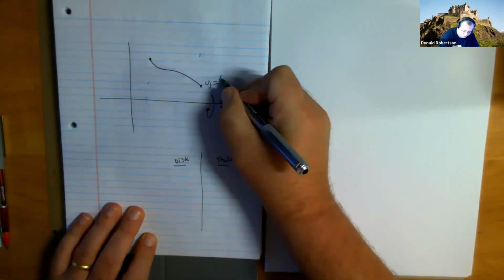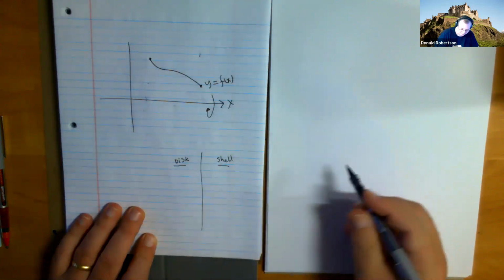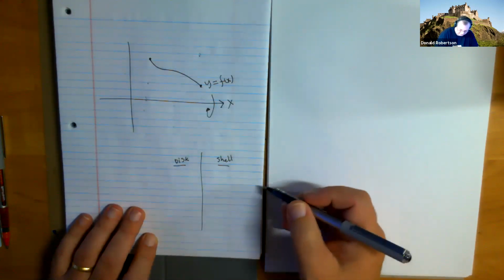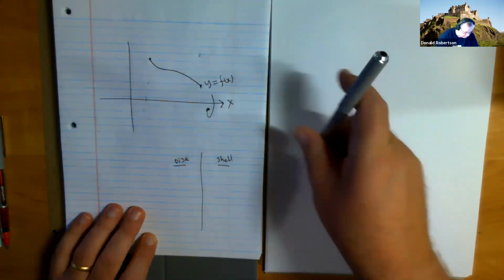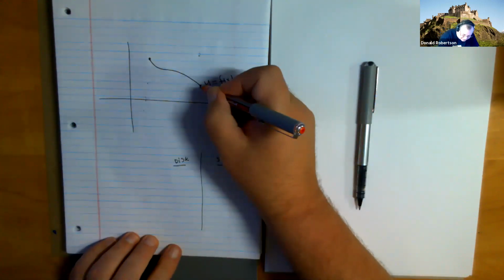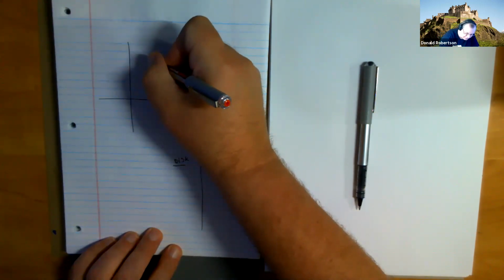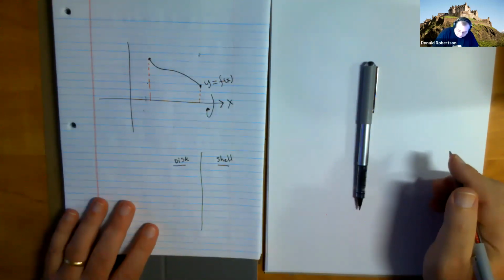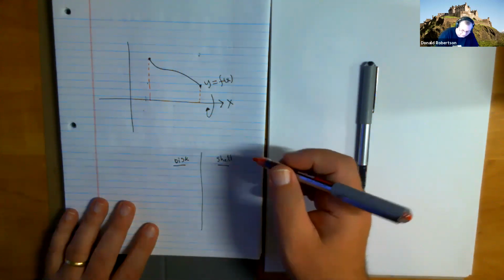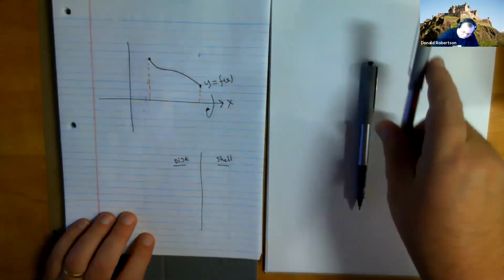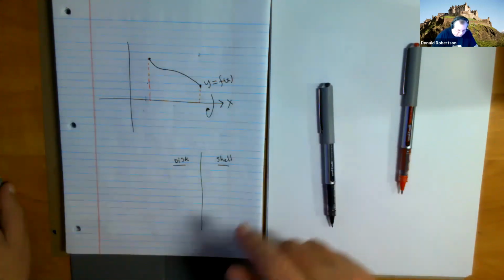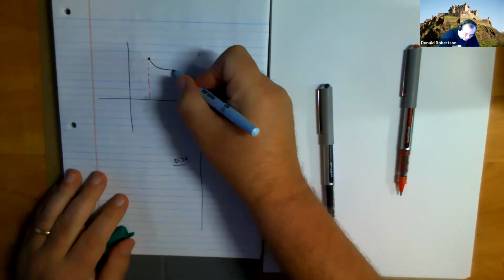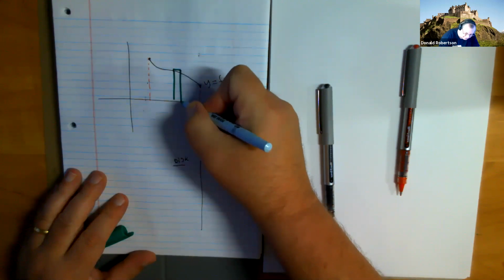I'll call it y equals f of x. And I'm going to do a disk method. So I've got my shape and it goes something like this. In this particular situation, what you have to imagine is your rectangle will look something like this.